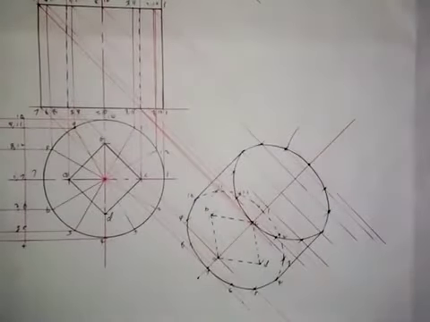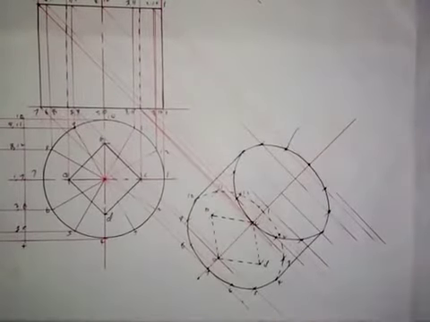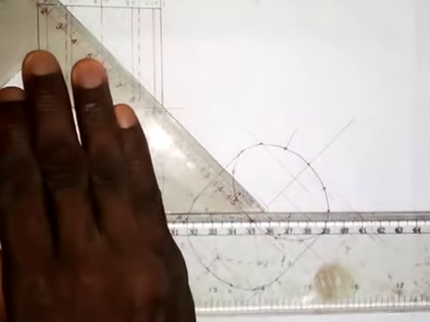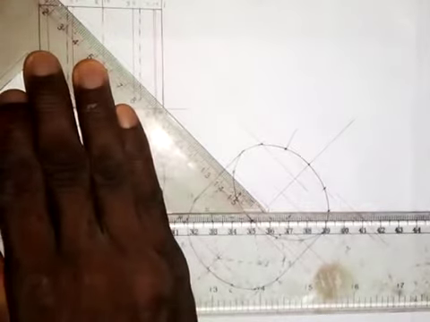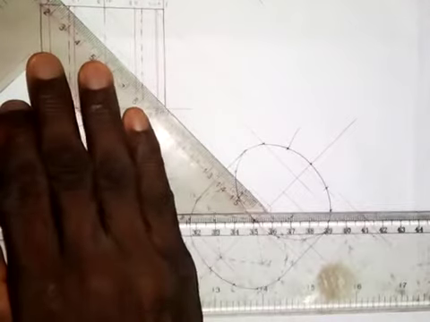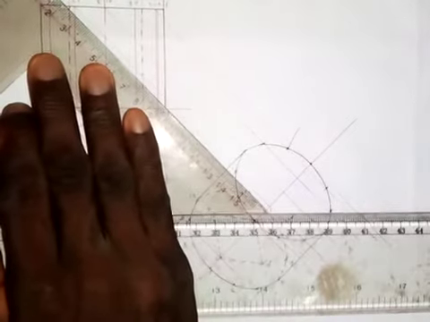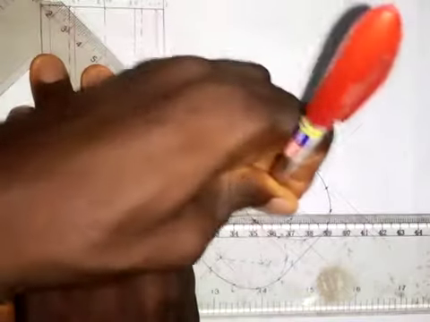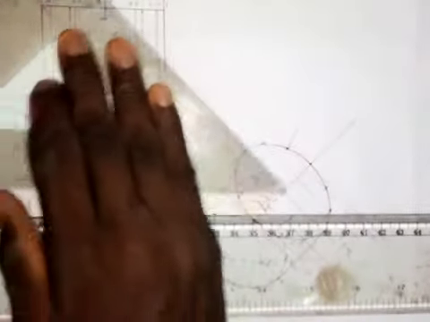So I need to draw with my 45-degree square. For a set square, I will draw a line from this point here. So I need to make sure, okay. So I'll draw this like this. So I only need it at that point.